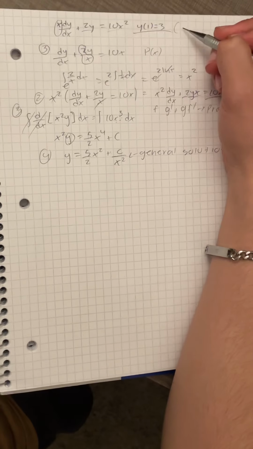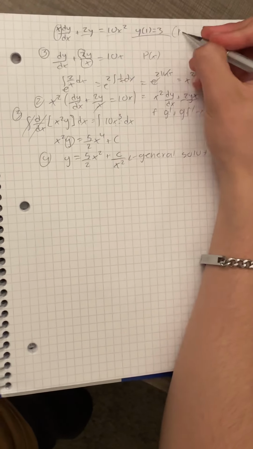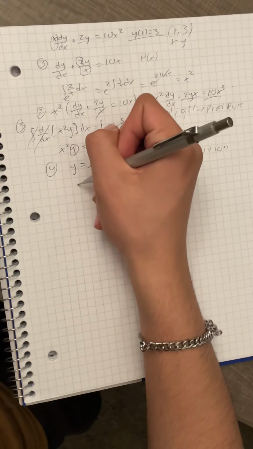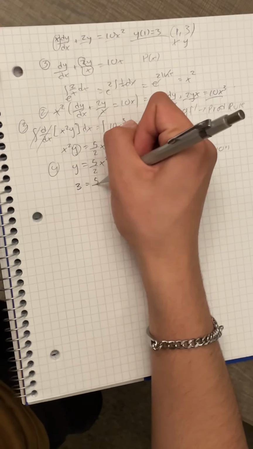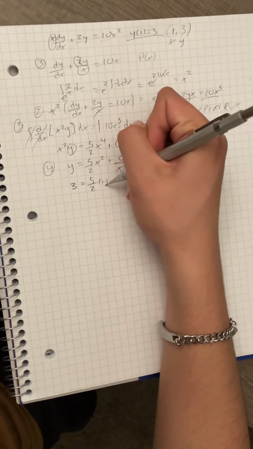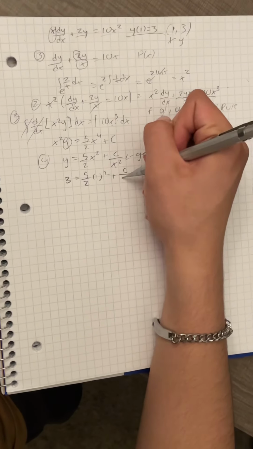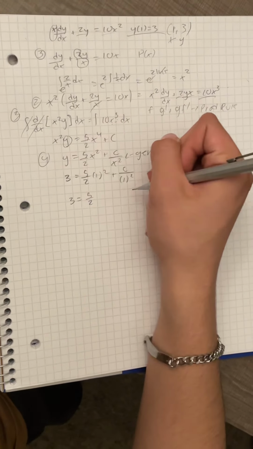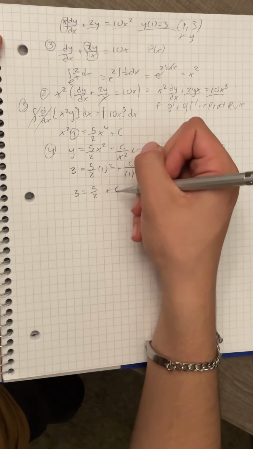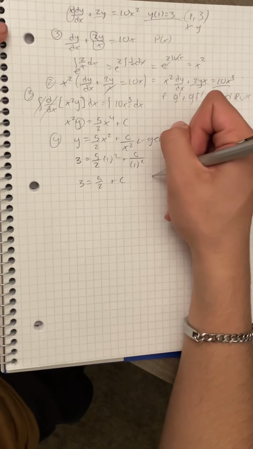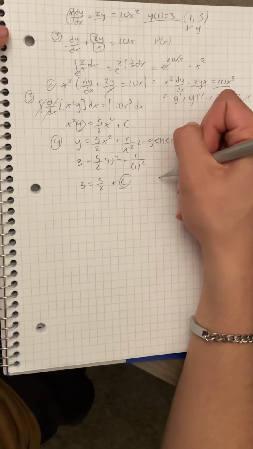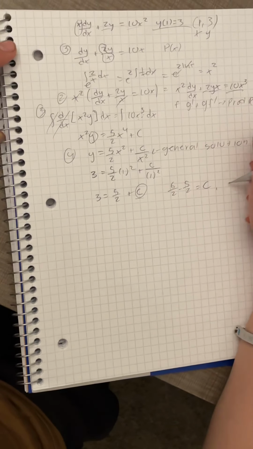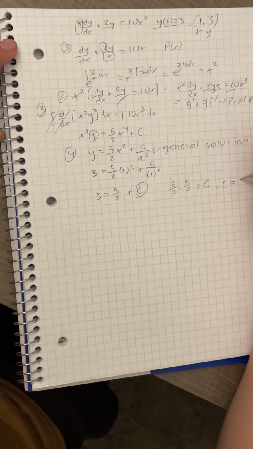So we would basically plug in 1 and 3, which is the x and y. So it'd be 3 equals 5 over 2 times 1 squared plus c over 1 squared, which leaves us with 3 equals 5 over 2 plus c. Then we just subtract 5 over 2 from both sides to get c by itself. So it would be 6 over 2 minus 5 over 2 equals c, which leaves us with c equaling 1 over 2.